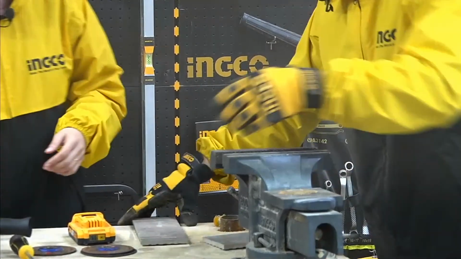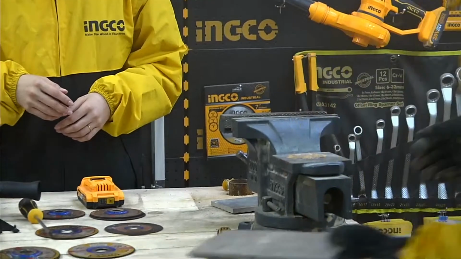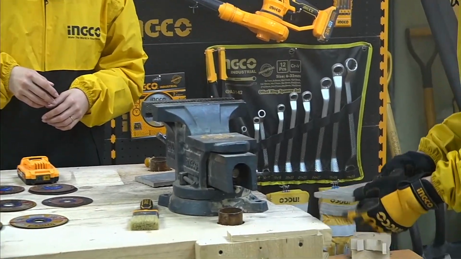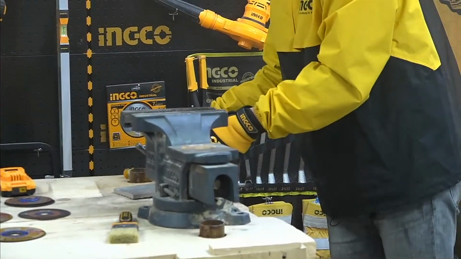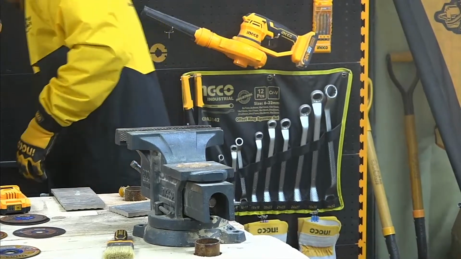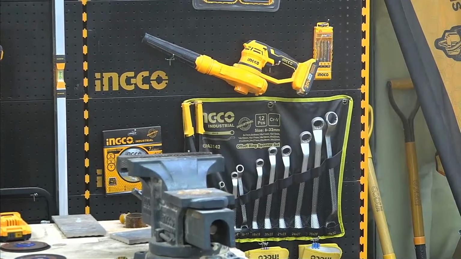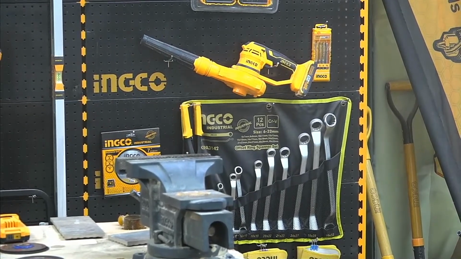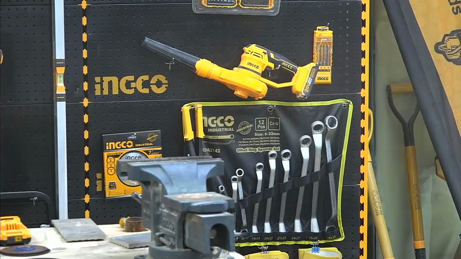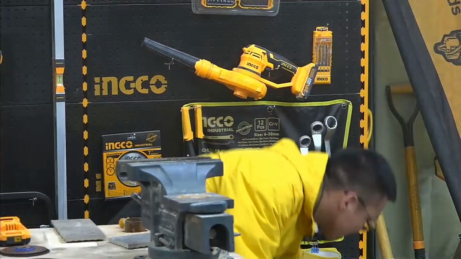I think we need to go to the front and use the F clamp. I think here is okay. Use the F clamp. Where can we do that? The F clamp. Wait a minute, let me get that one. Yes, it's here.